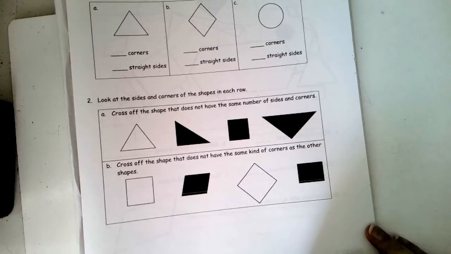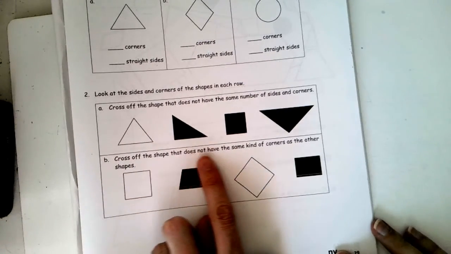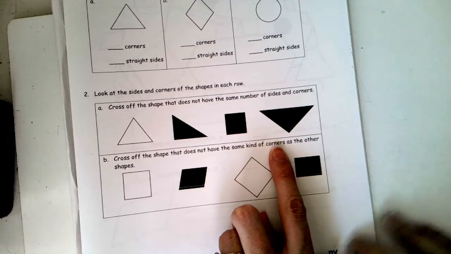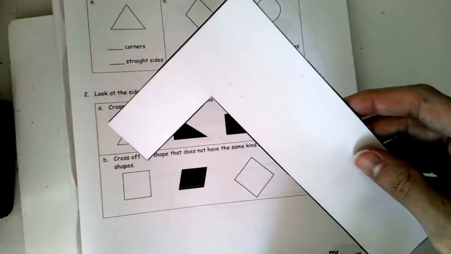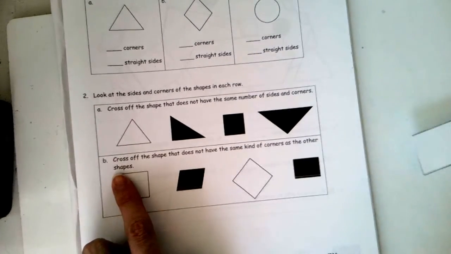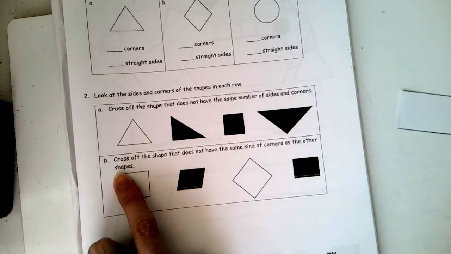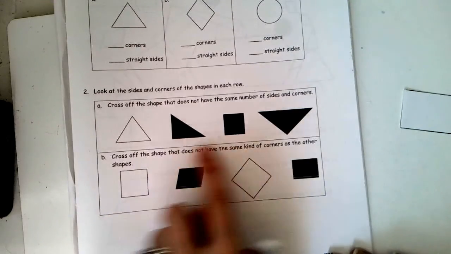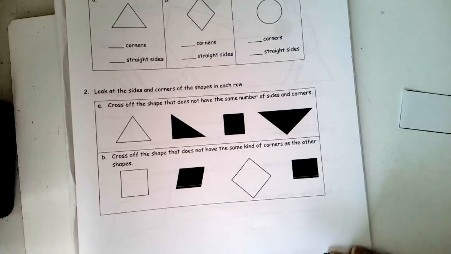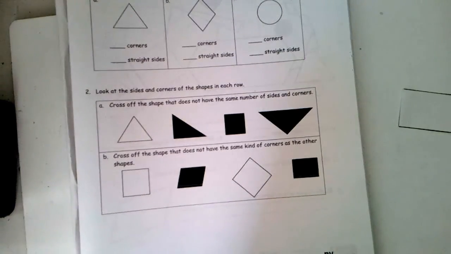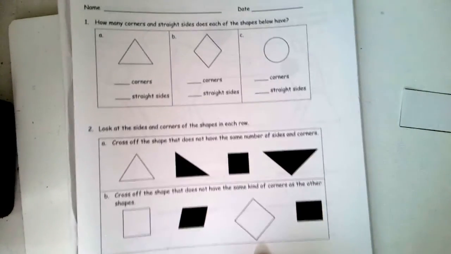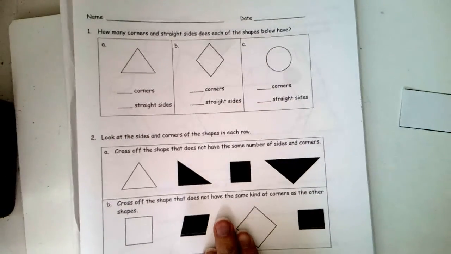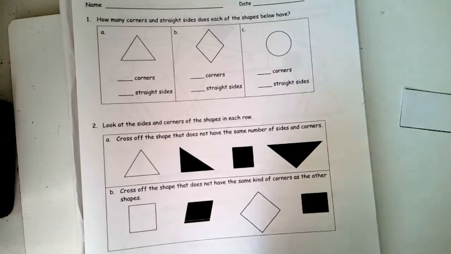And then B says cross off the shape that does not have the same kind of corners. Ooh, so I'm going to give you a hint. You might need to use this as the other shapes. Okay? So 3 of these have the same kind of corners. 1 does not. You have to find the one that has different kinds of corners. You can either do this right here in your workbook, or I will have it up on Seesaw with directions again if you'd like to do it on your iPad. Great job working and counting corners and sides with me today.